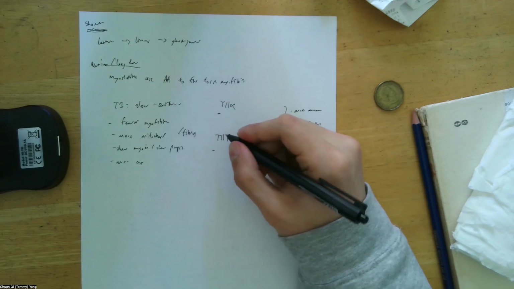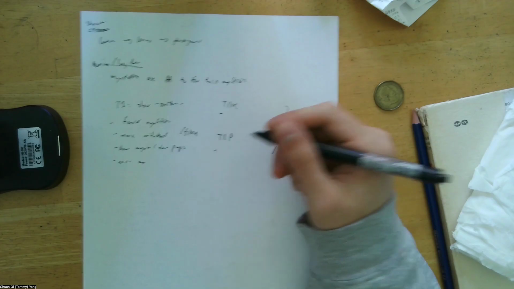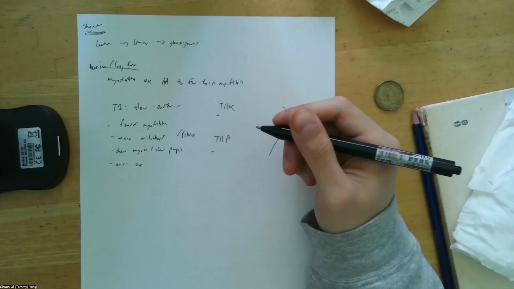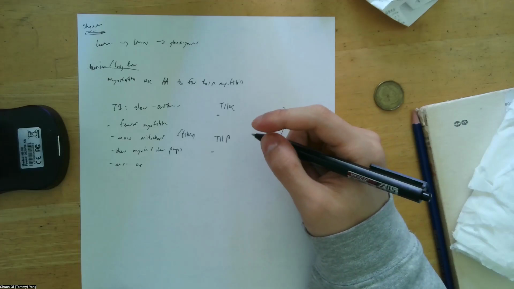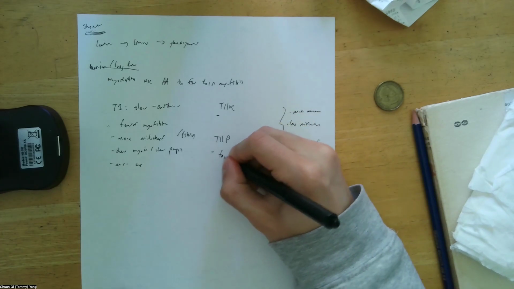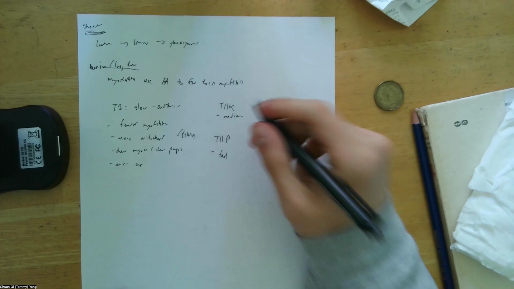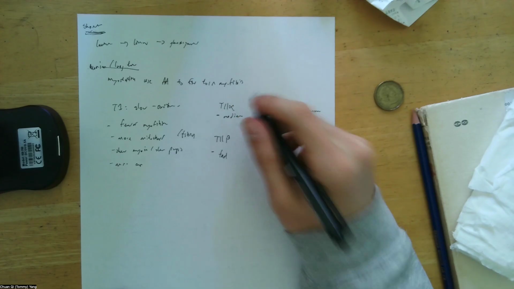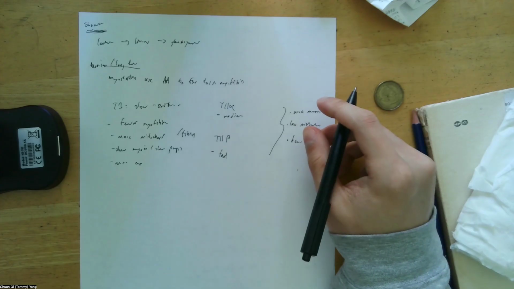So I'll go first with the fast. Fast are known for basically having fast contraction speeds and whatnot. Whereas this is more of a medium in terms of mitochondria number, capillary density, recovery and resistance, and also power.